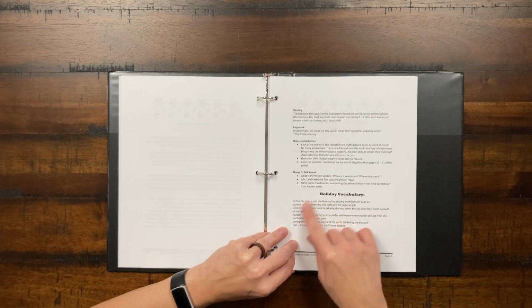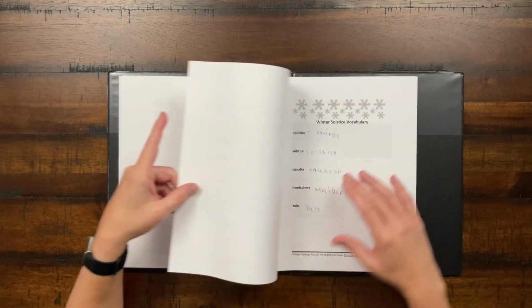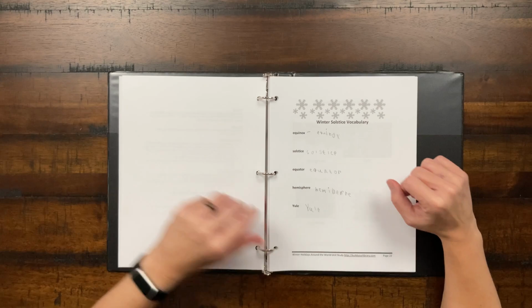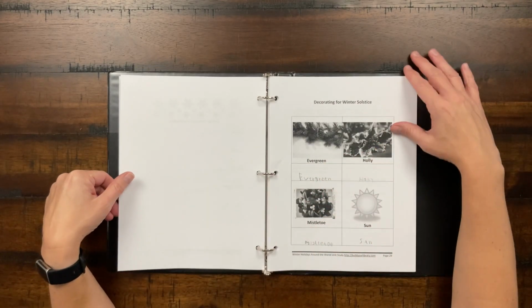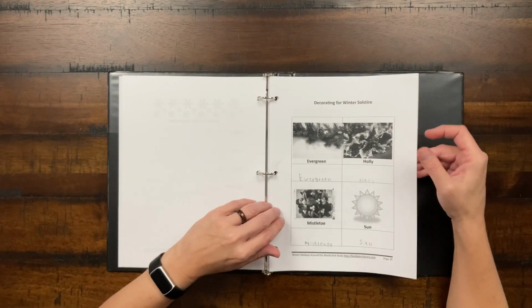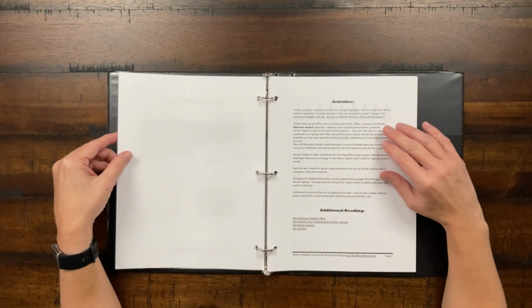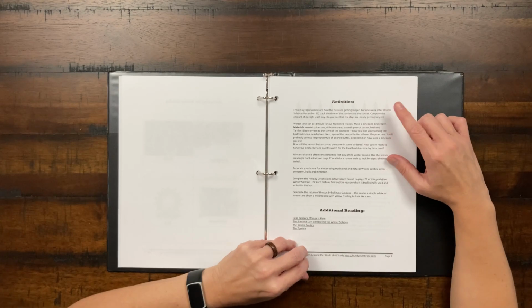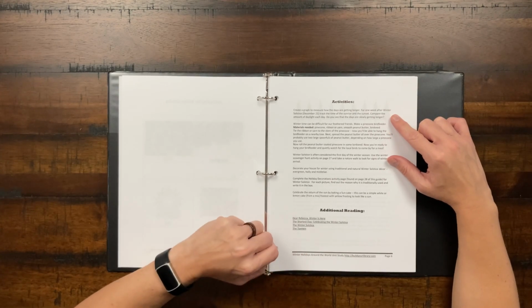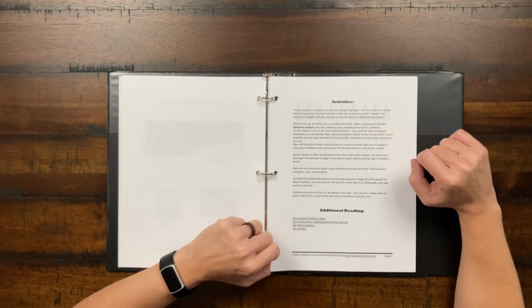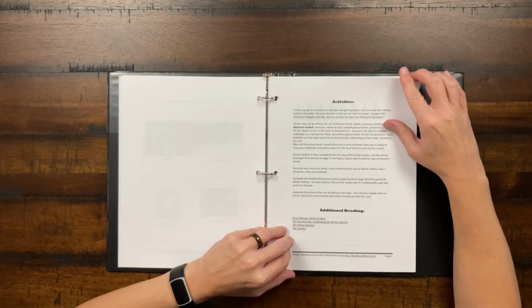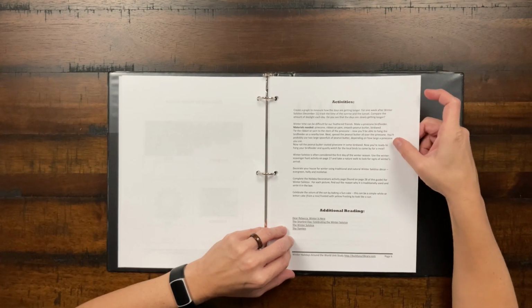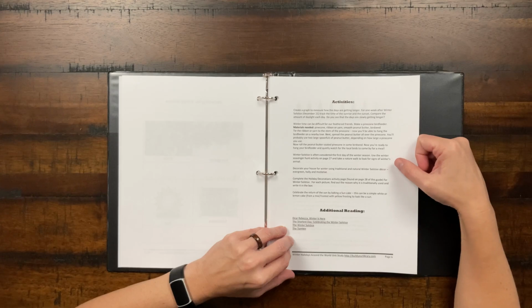And then there's some vocab words here, and there is a vocabulary sheet, so you can go through and put those down. Some ideas about how to decorate for the winter solstice. And here's some more activities. So this is creating a graph to measure how the days are getting longer, which is fun. And then this is making a pinecone bird feeder for our feathered friends as it gets colder for winter. This is using some peanut butter and pinecone.